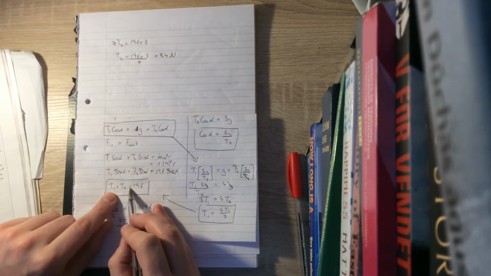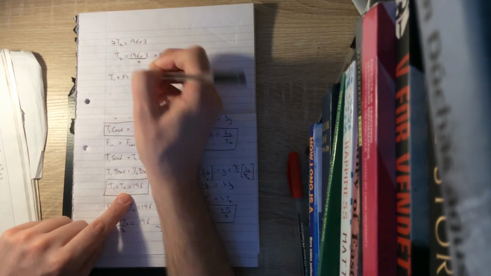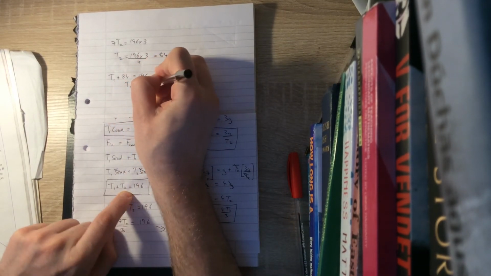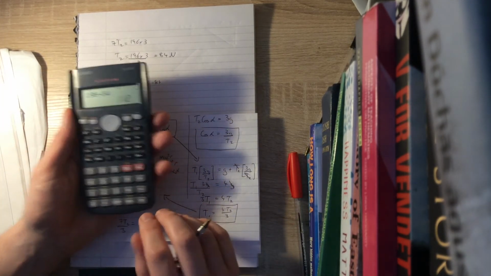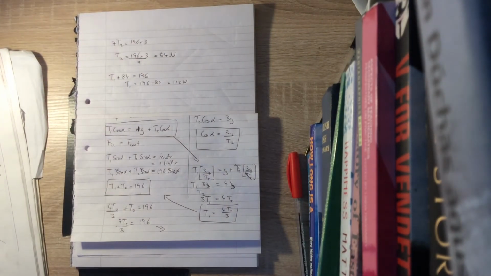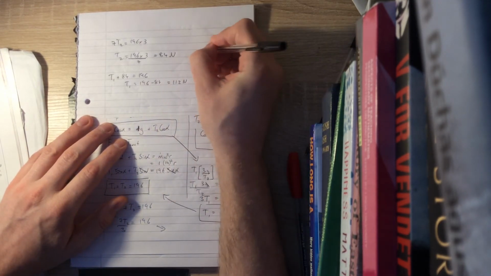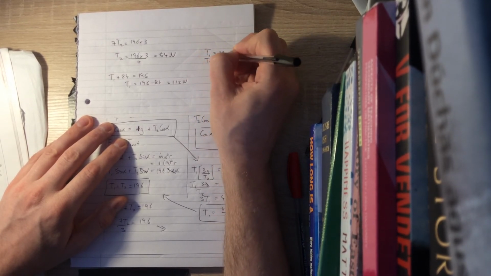Come back up here to get T1 plus 84 newtons equals 196. From here, T1 will be 196 minus 84, which is 112 newtons. So they've asked us to find the tension in each string and the angle which the string makes with the vertical. So we need to go back and find alpha. So let's use this here. I know that T1 is 112 and T2 is 84.